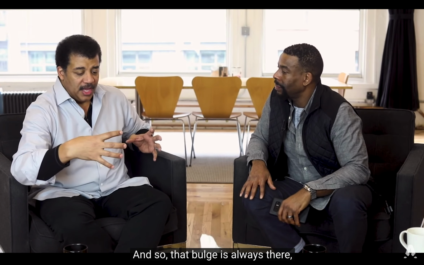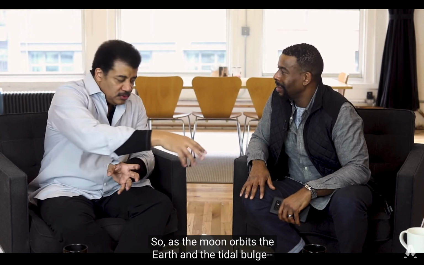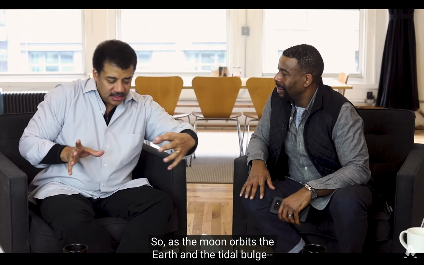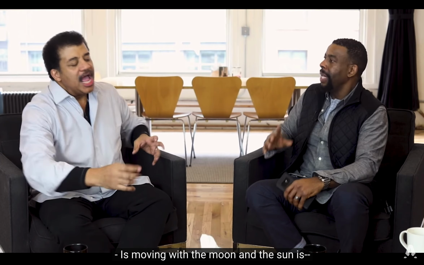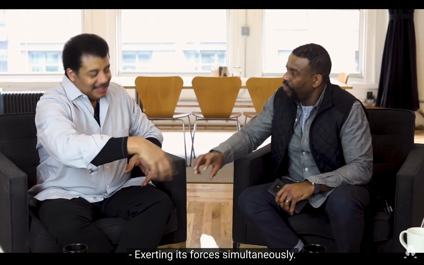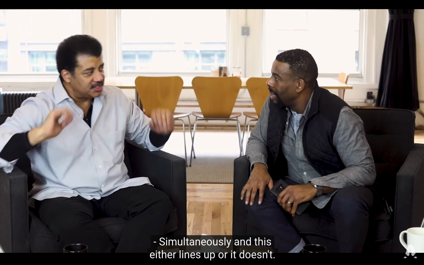And so that bulge is always there, but the sun is messing with it. As the moon orbits the Earth, the tidal bulge is moving with the moon, and the sun is exerting its force simultaneously, and it either lines up or it doesn't.